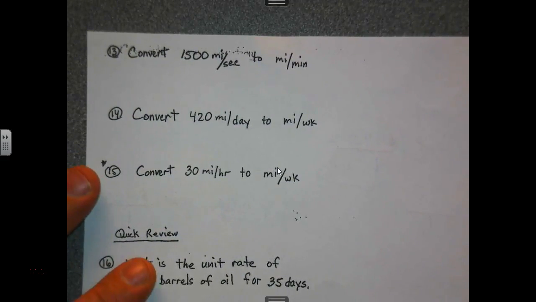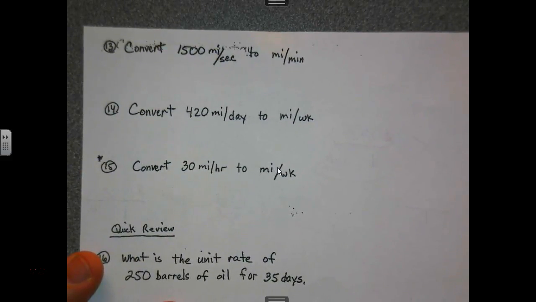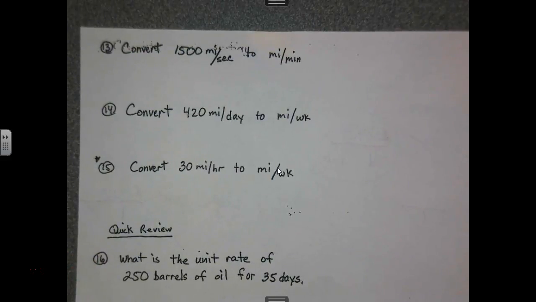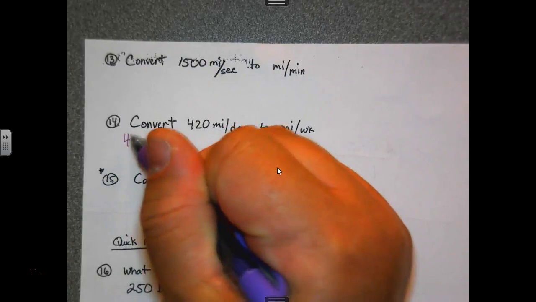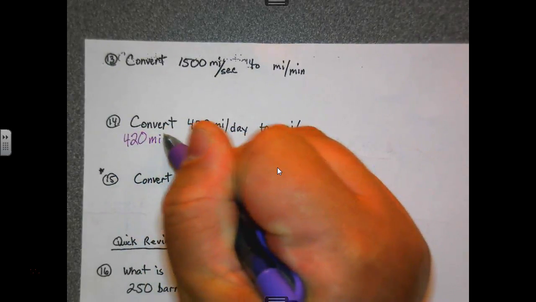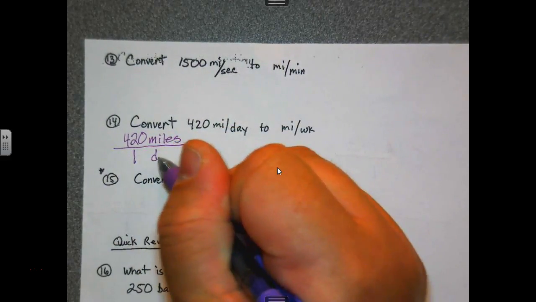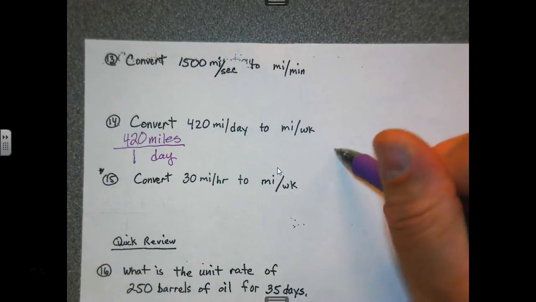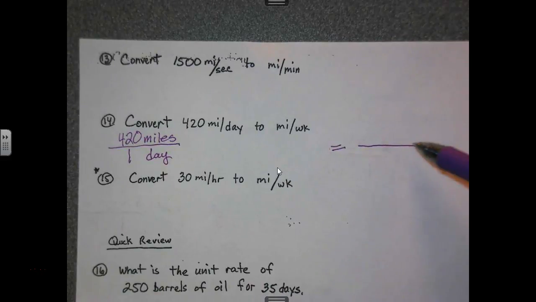Let's do another conversion. 14. Say I'm going to convert 420 miles over 1 day, and I need to convert that to miles per week.